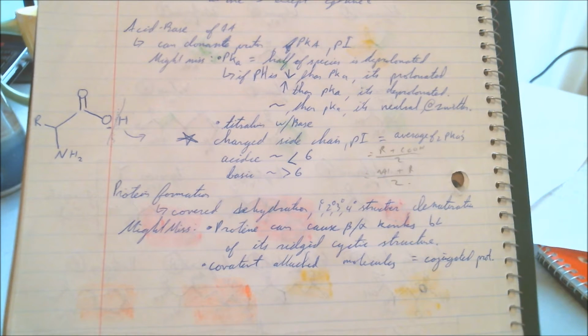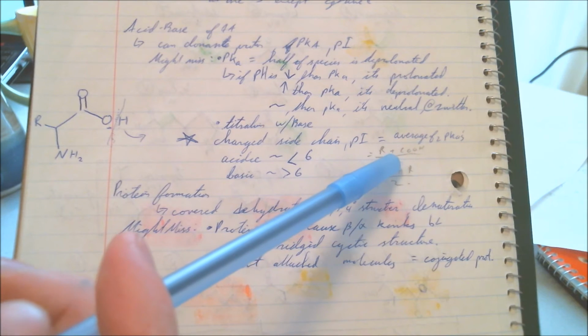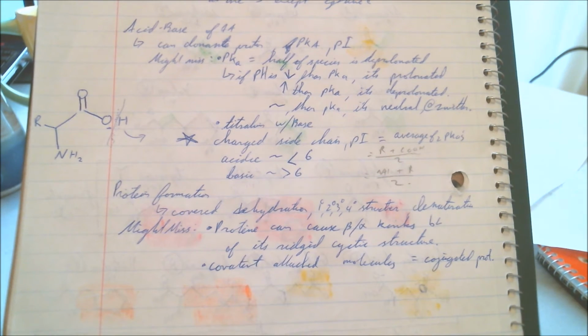So it's basically an average. For acidic amino acids, it's the pKa of the R group plus the carboxyl group divided by 2, because it has a lower pKa usually than the amine group.